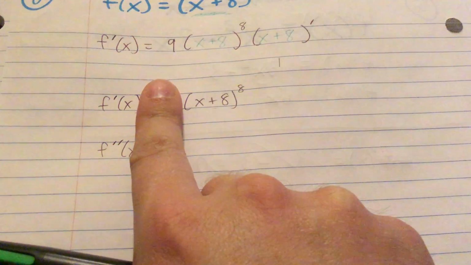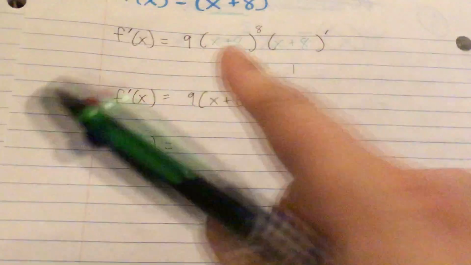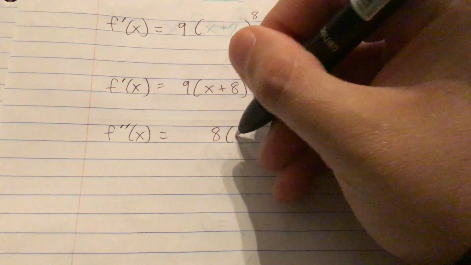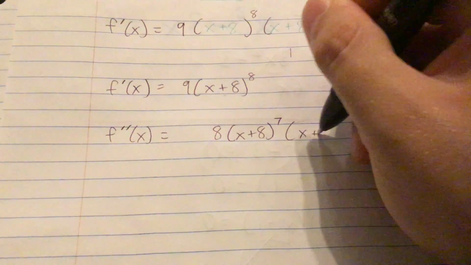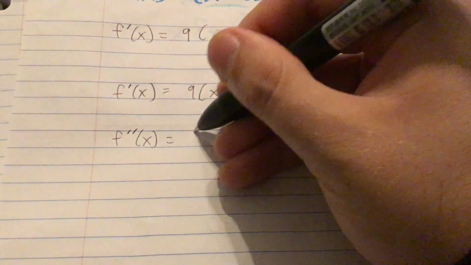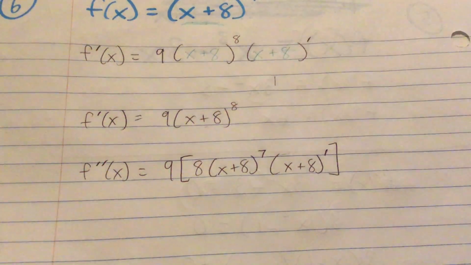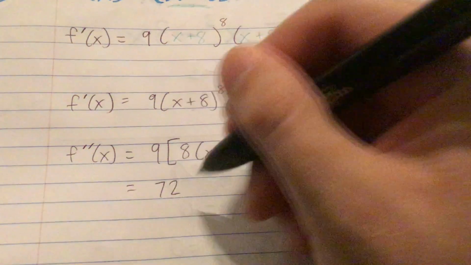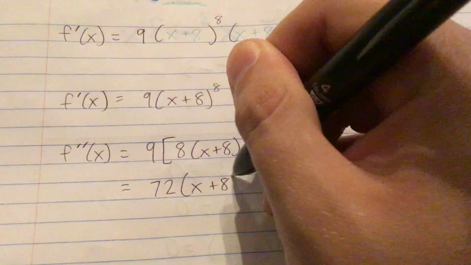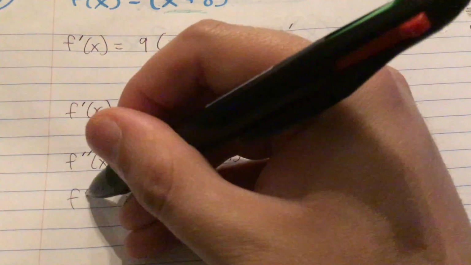So in this case, what's the derivative of (x plus 8) quantity to the 8th power? That would be 8 (x plus 8) to the 7th, and then (x plus 8) prime. Again, if you want to show your work, but remember we factored out the 9. Okay? All it is, just easing your anxiety. Sorry, I didn't mean to knock the camera. That'd be 9 times 8, which is 72, and then (x plus 8) quantity to the 7th, and then that's just 1. So that's my f double prime of x.